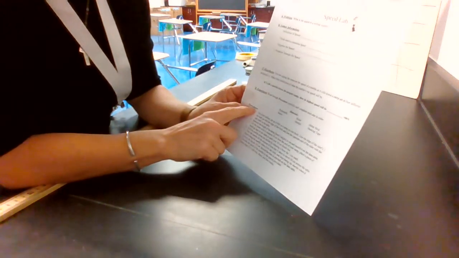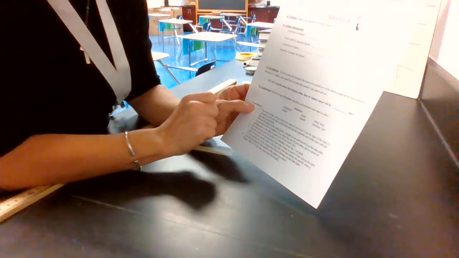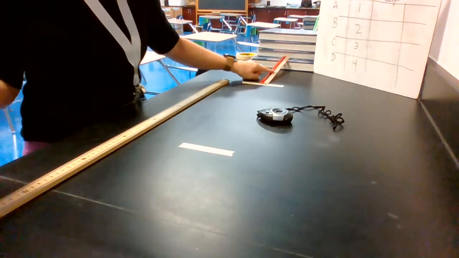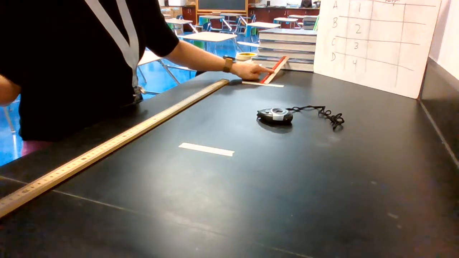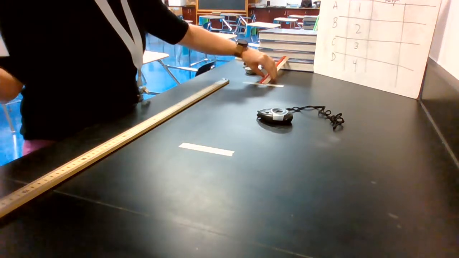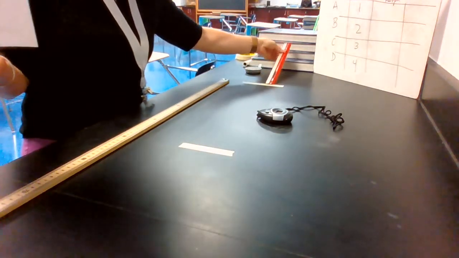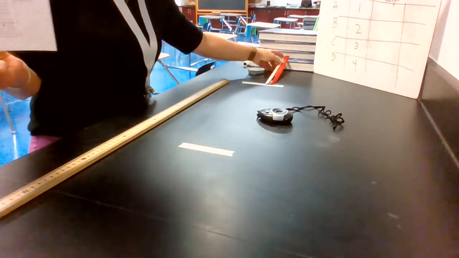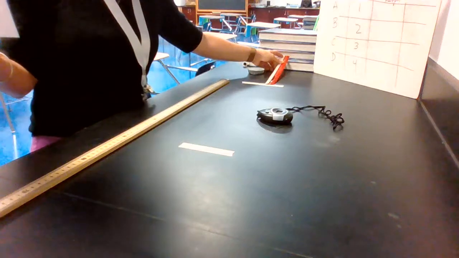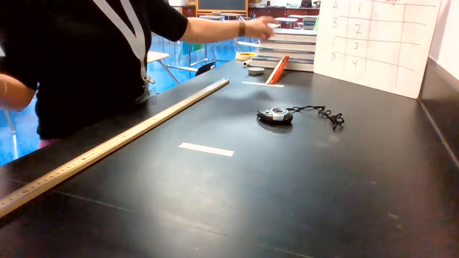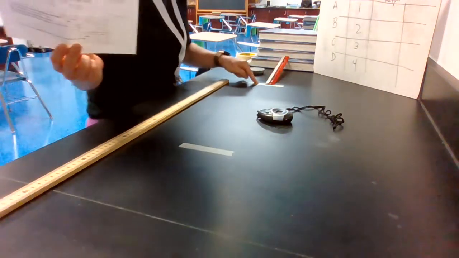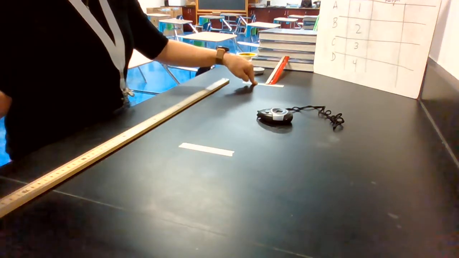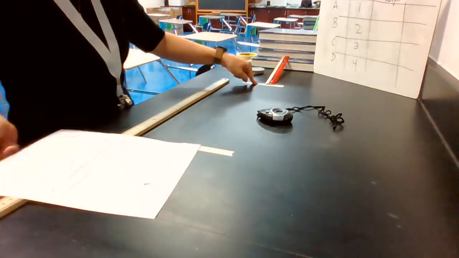Procedure step 1. On a level surface, set up a ruler as a ramp on one book. Line the edge of the ruler with a 1 centimeter mark, just like this, the 1 centimeter mark up to the edge of the book. And line the opposite ruler with the tape mark on the table. Measure the height of the ramp or the book's height in centimeters and record it in the data table.